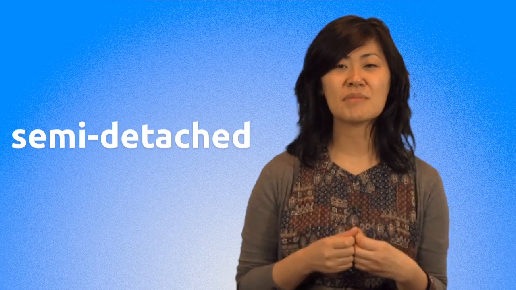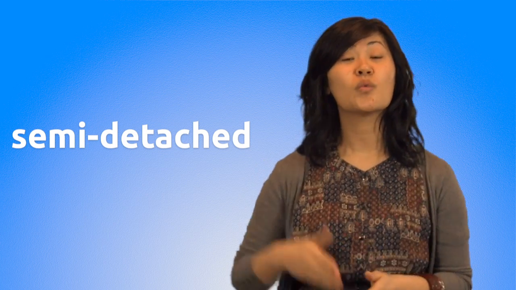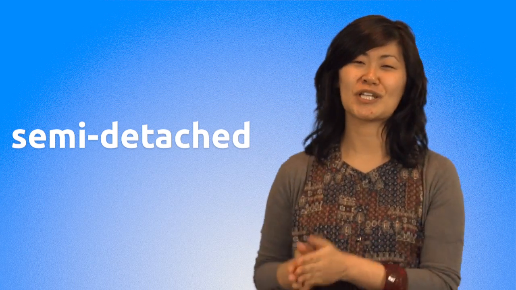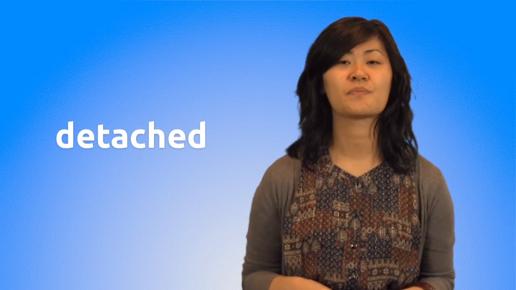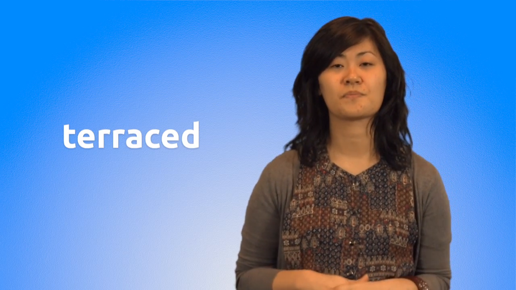The third piece of information about my house is that it's semi-detached. This means that my house shares a wall with another house. It's like my house is glued together to another one just beside it. If your house does not share any walls with another house and sits totally independent from other houses, it's a detached house. If you live in a house that shares one wall with another house on one side and also on the other side, then it's a terraced house.